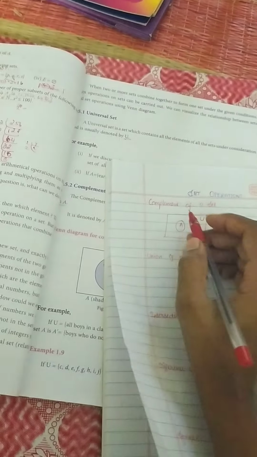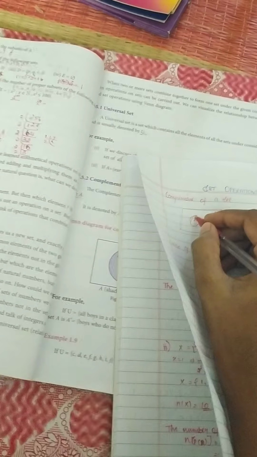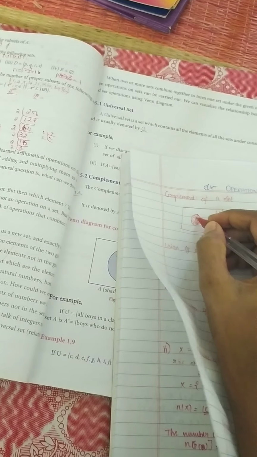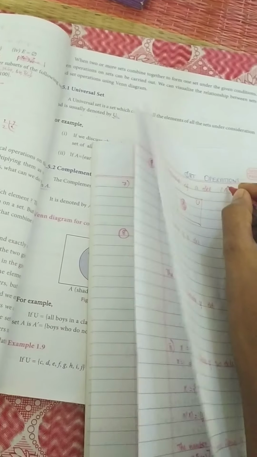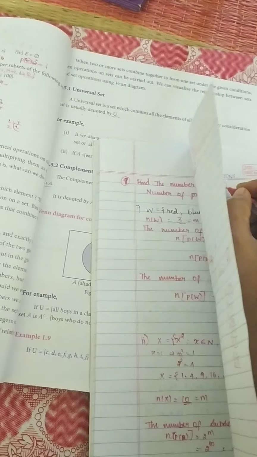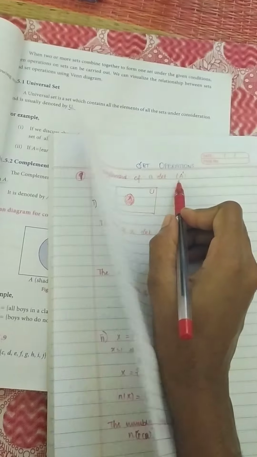So what is meant by complement? I am taking A, so the complement is written as A dash. You should write it like this.